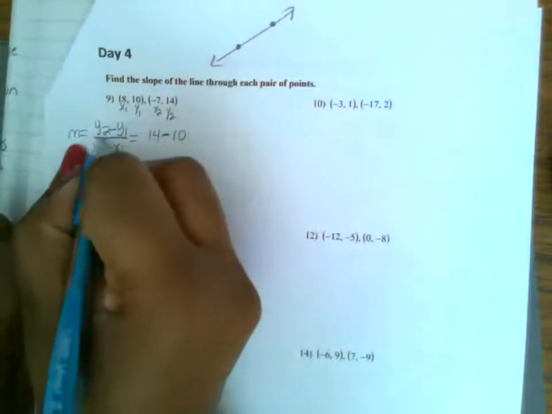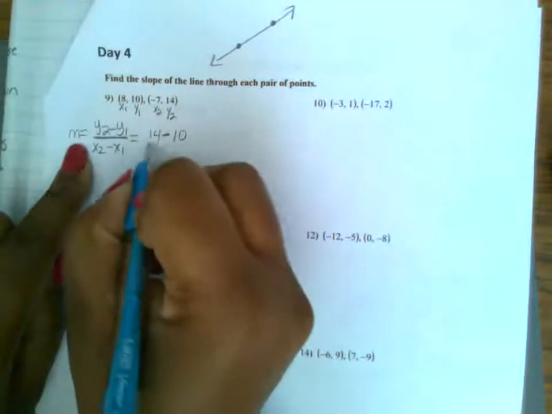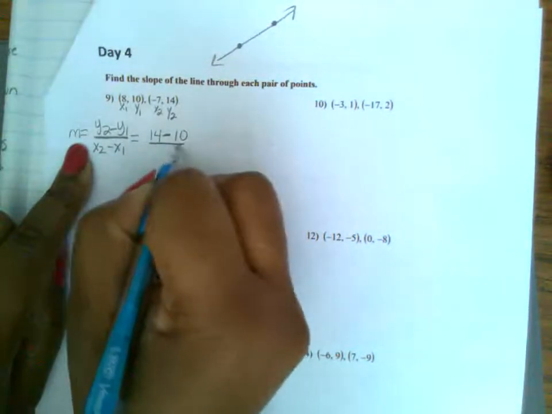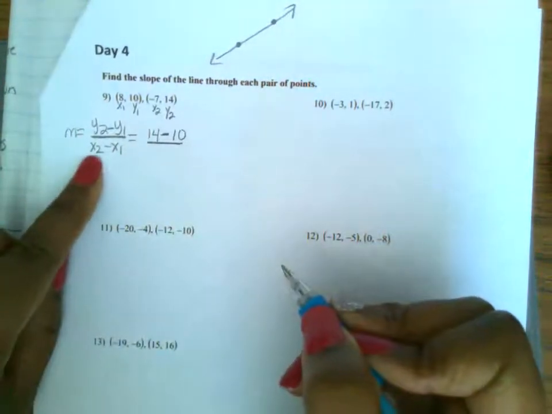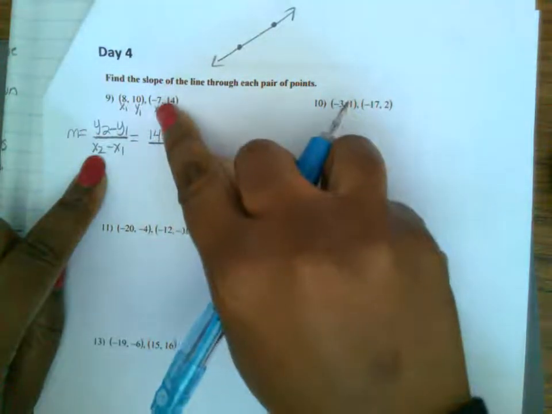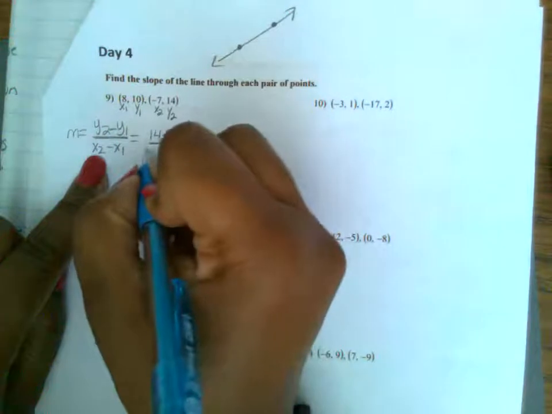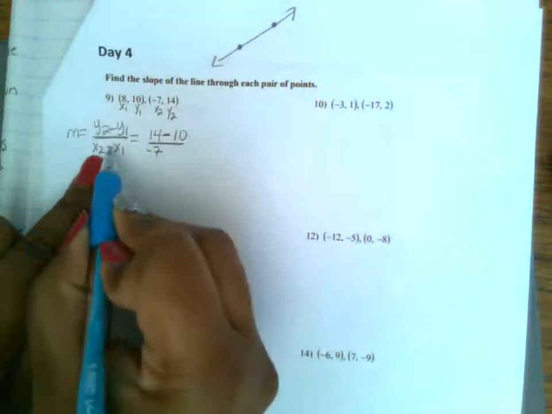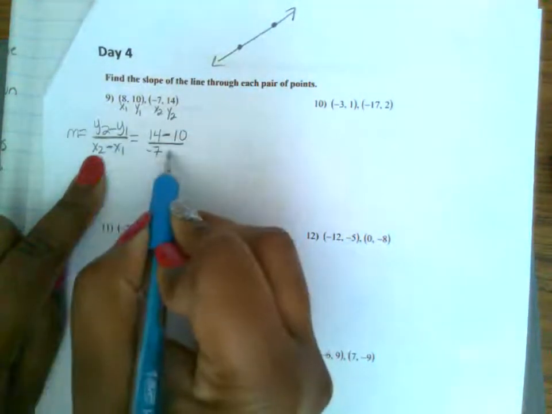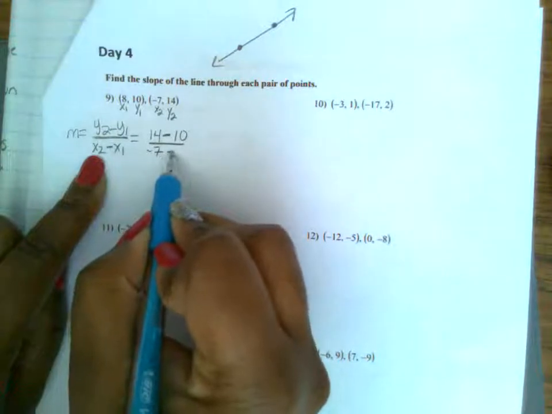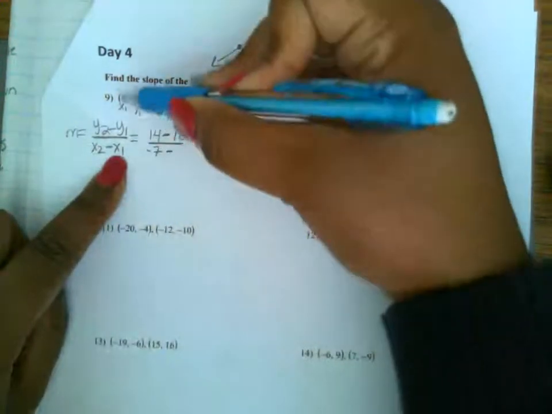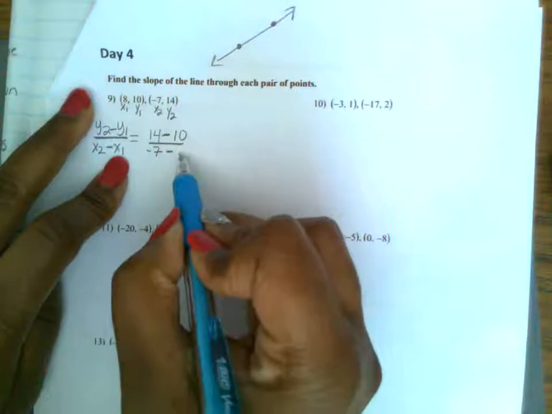Then I'm going to put over, division, here. X2 is right here, negative 7. It's X2. Minus is a part of the formula, so I put minus here. X1 is 8, so I put 8 here.